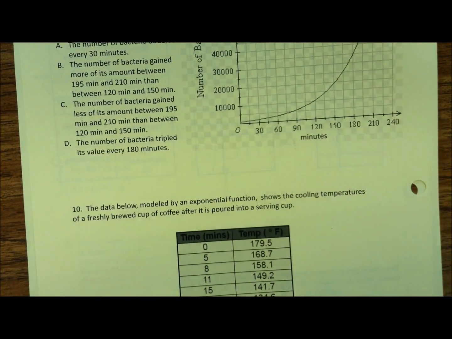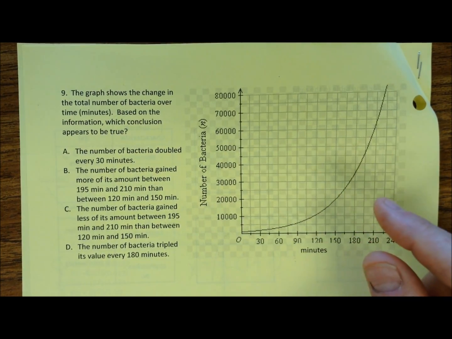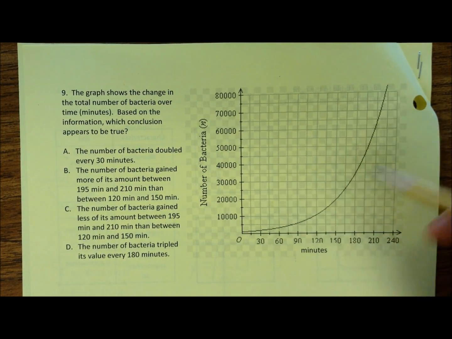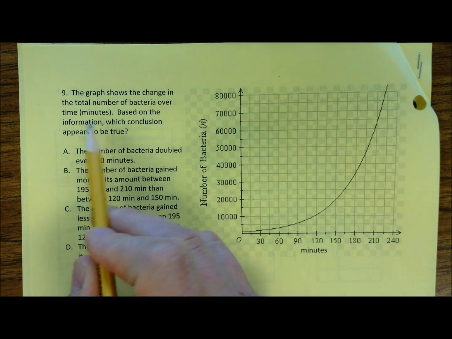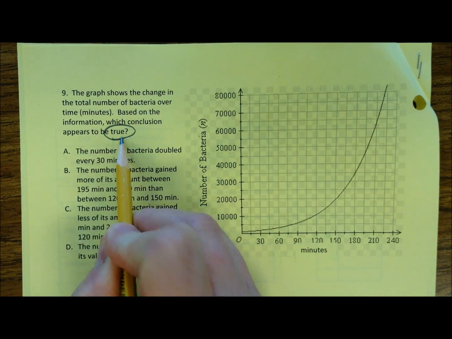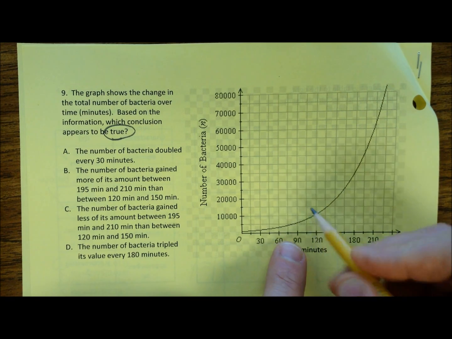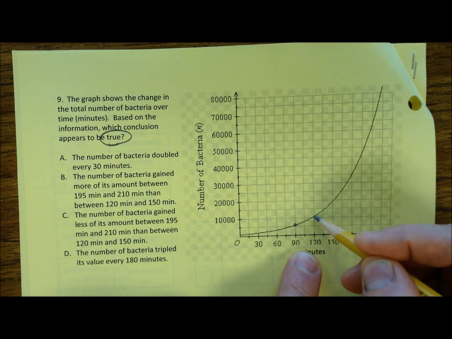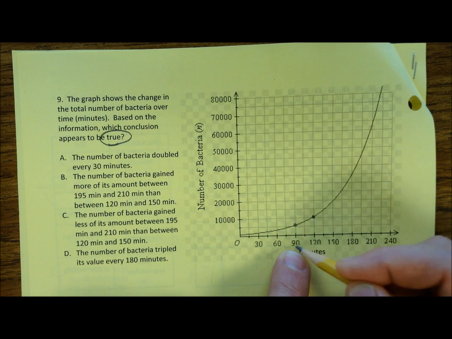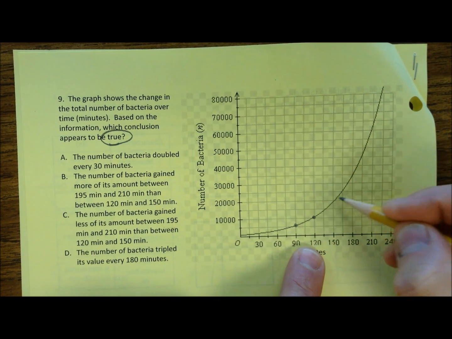All right, we're getting there. Here we go. This one you really have to break out your spectacles here and be picky with the graph, okay? It says based on the information, which one appears to be true? Okay, so the number of bacteria doubled every 30 minutes. So if I go right here, that's a pretty decently clean point here. It looks like it doubles in this 30-minute span. It goes from approximately 5,000 to 10,000, but it's got to work for everyone.